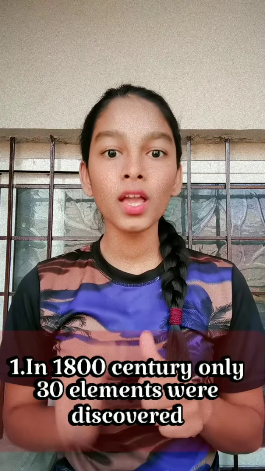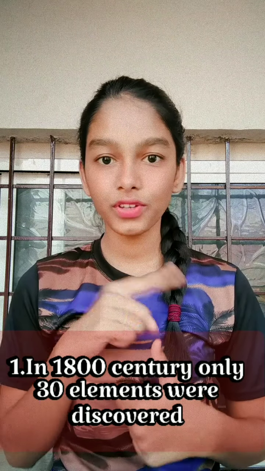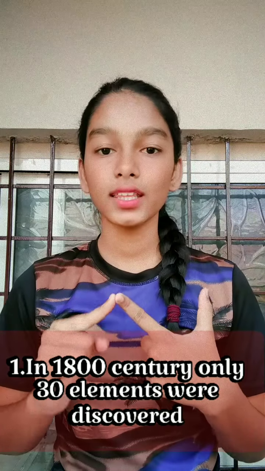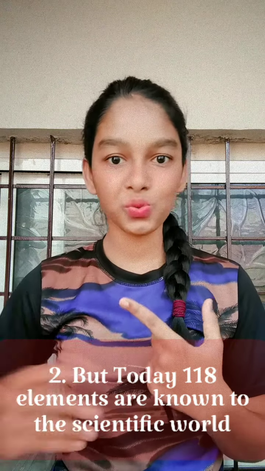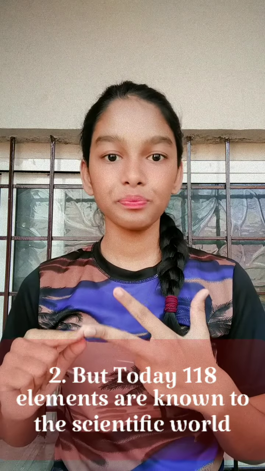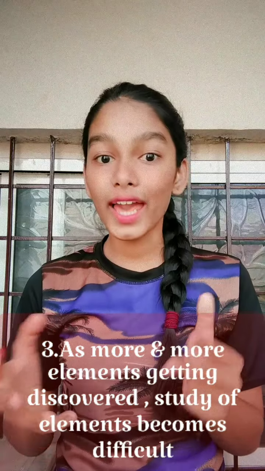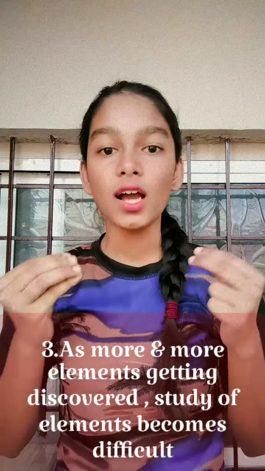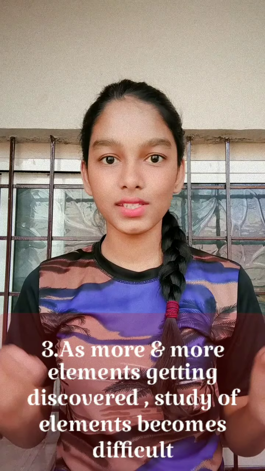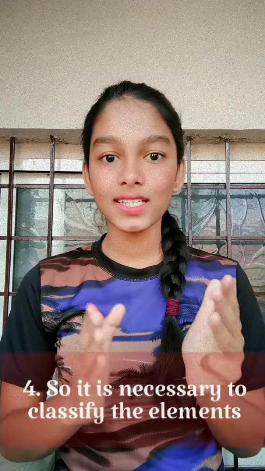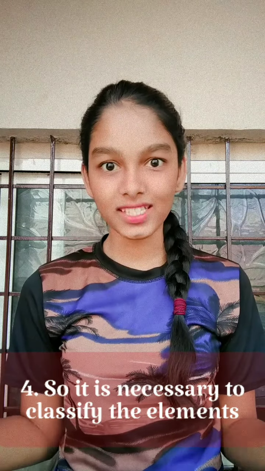In the 1800s, only 30 elements were discovered, and today there are 118 elements discovered in the field of science. These points are correlated with each other. The third one is, as more and more elements are discovered, the study of elements becomes difficult. The fourth one is, so it is important to classify the elements.